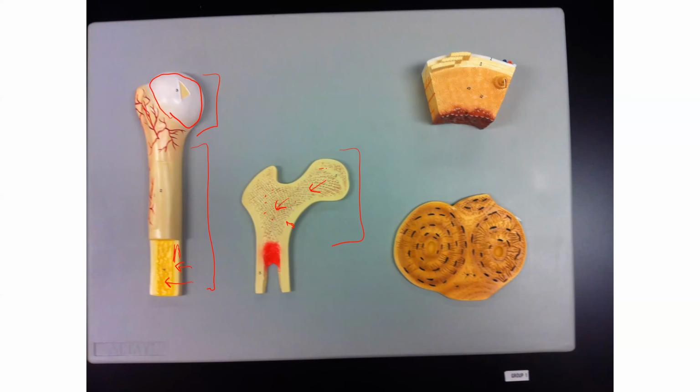Now this line over here is a line that used to be a plate of cartilage. Now only the line is left. So this is called the epiphyseal line. And this is where the epiphyseal or growth plate used to be. And when the bone stops growing, obviously this plate closes and we just have the line left.